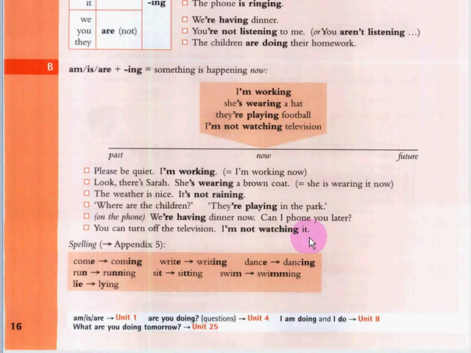Now, let me just remind you again that when you use the present continuous tense, you are using linking verbs and an action word with ing. Here are some examples. Come, coming. Write, writing. Dance, dancing. Run, running.